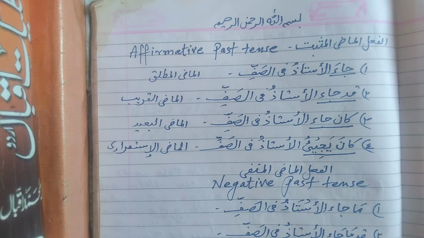Number two, al-madi al-qareeb. In English, these types of sentences are called present perfect tense. It describes that action is done before some time in near future, near past. For example, قد حفظت الدرس, I have learned the lesson. الماضي القريب is made by adding قد before all the forms of الماضي المطلق.